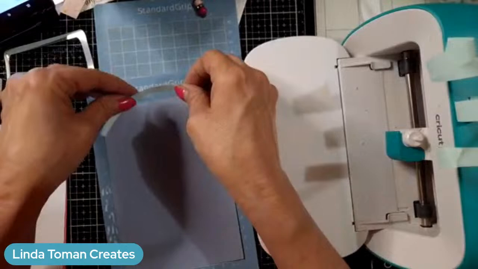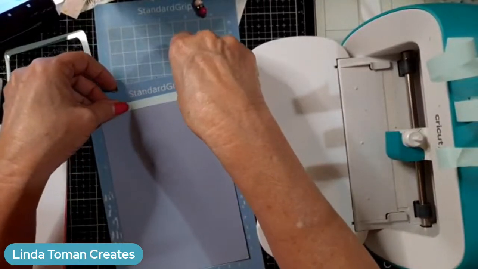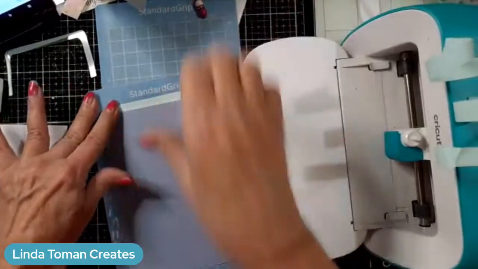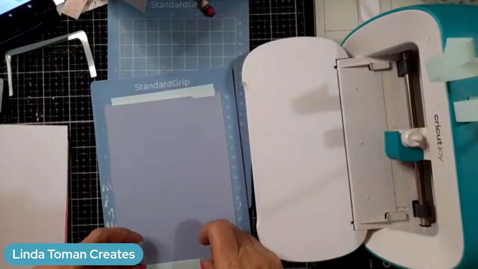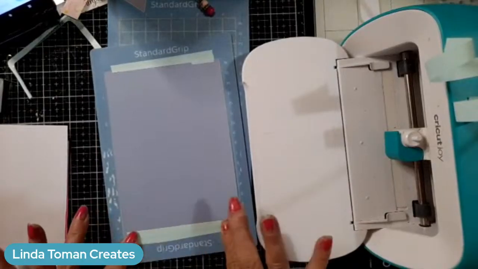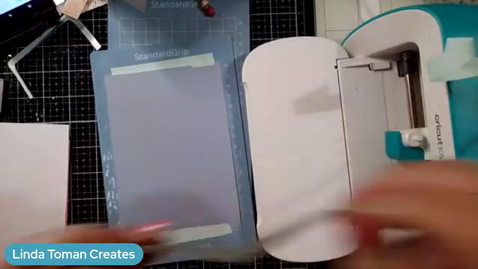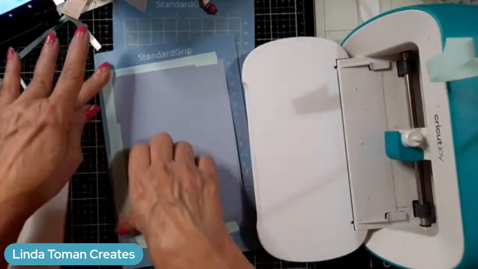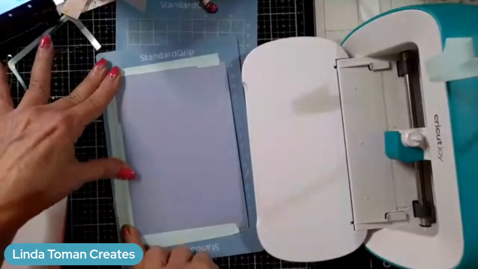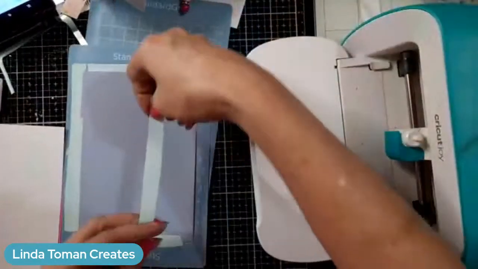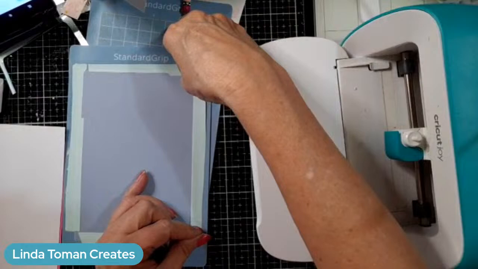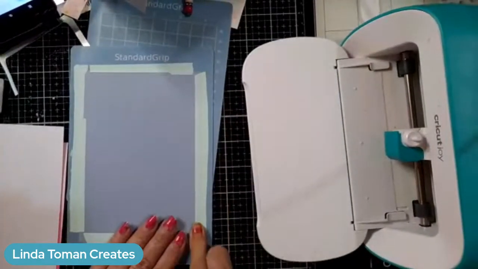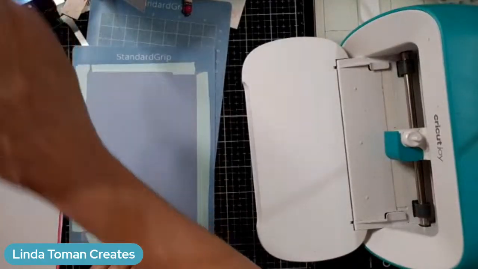I'm going to take this and put this right here. We're just dwindling away, we're losing our mint tape. Put this one at the bottom, this one at the side, this one at this side. Now, I have two mats out because when one's cutting, I wanted to load the other, but it's cutting so fast that I'm not even able to load the next one. What's the next color? It's black.